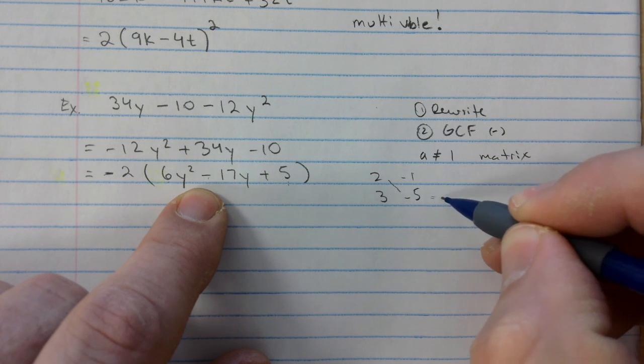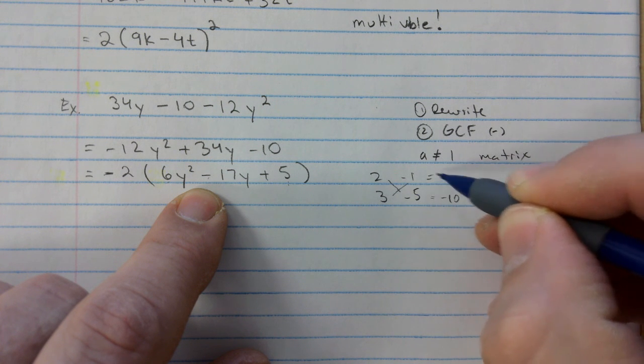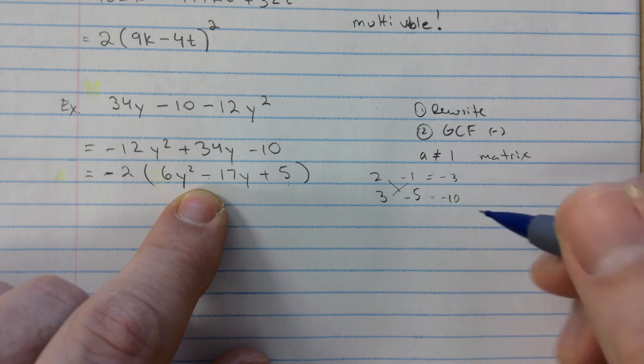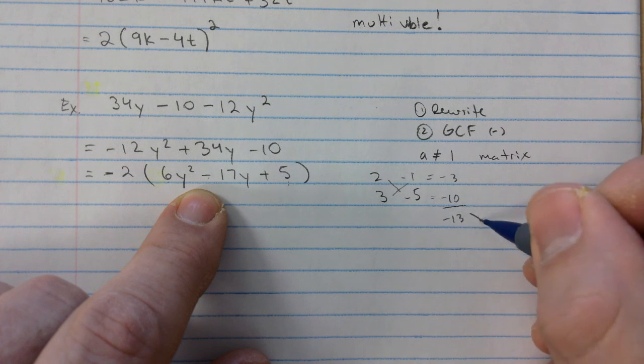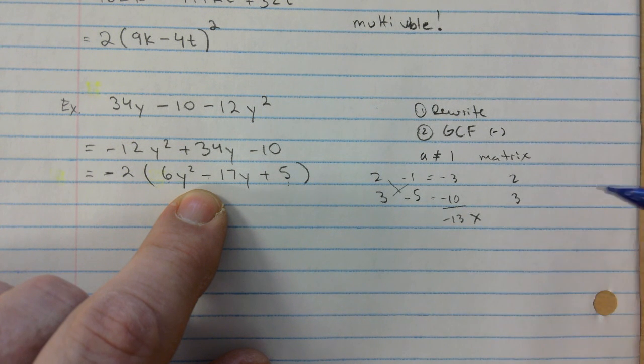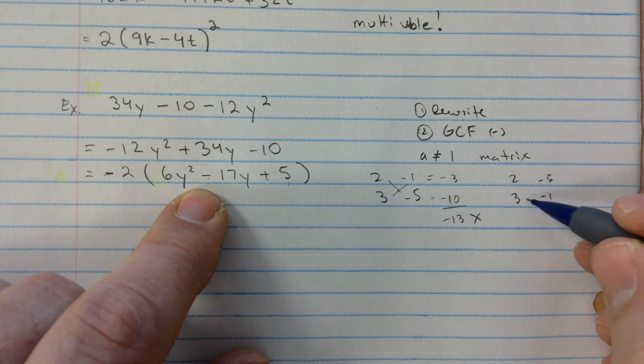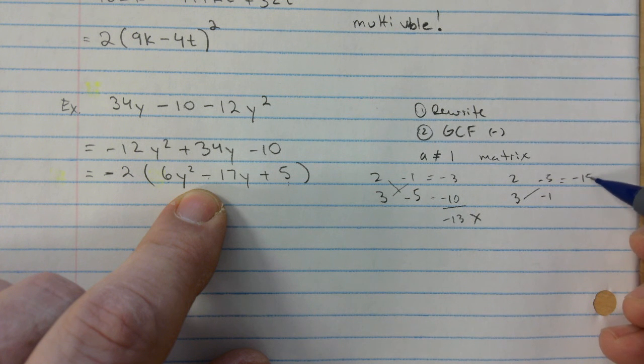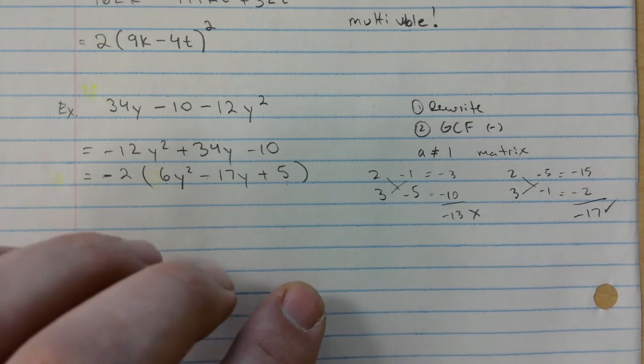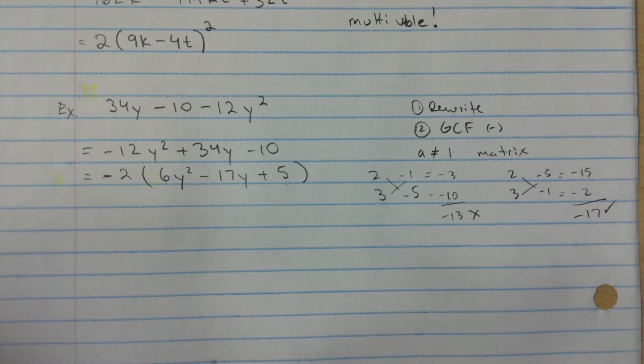I try this, I get negative 10. I try this, I get negative 3. That doesn't get me there, right? Negative 13 doesn't work. So I tried 2, 3. I'm going to flip them. Negative 5, negative 1. I get negative 15 here, and I get negative 2 there. That's negative 17. That checks out, right? You might have tried 1 and 6. But remember, there's only one way that works. Okay, there's not more than one way. So you must find that one.